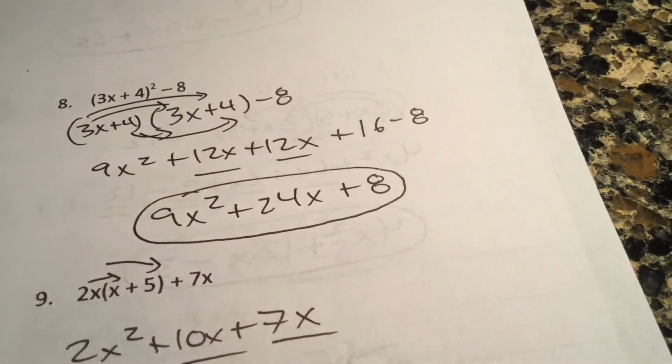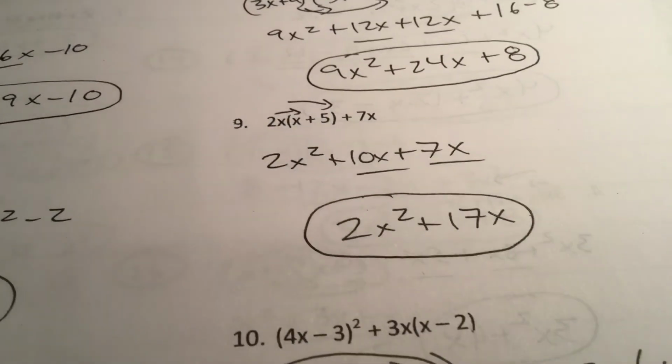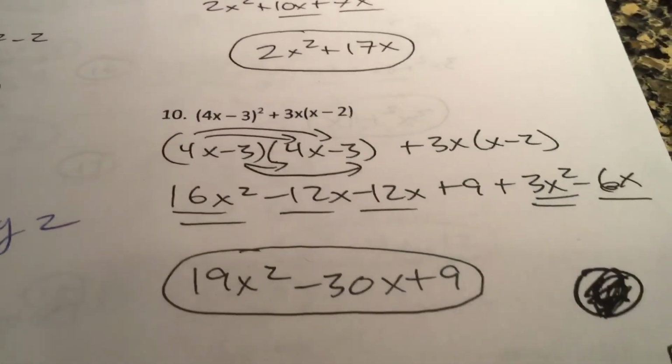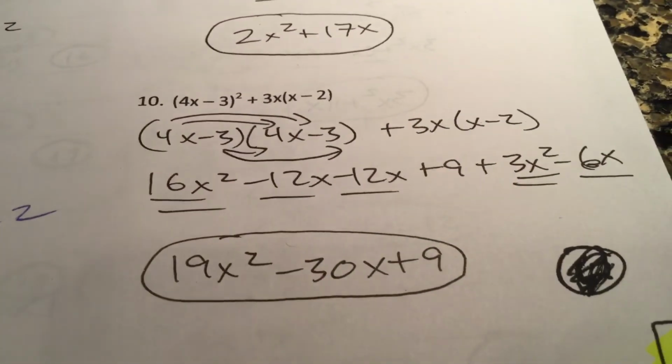Don't forget about that minus 8 on the outside to give you plus 8. Just distribute. You got 2x squared plus 10x plus that 7x right there. 2x squared plus 17x. A lot going on here. Number 10, you are going to foil.